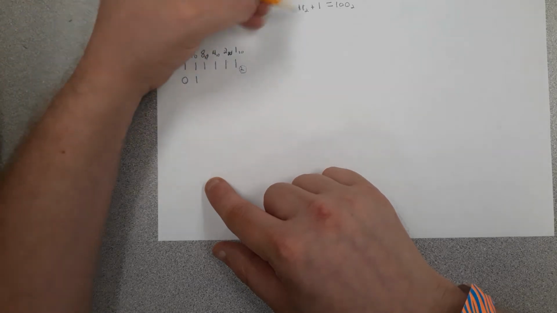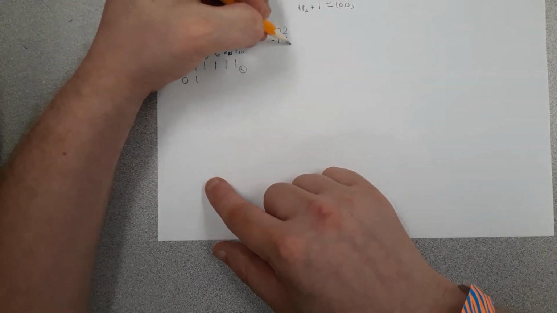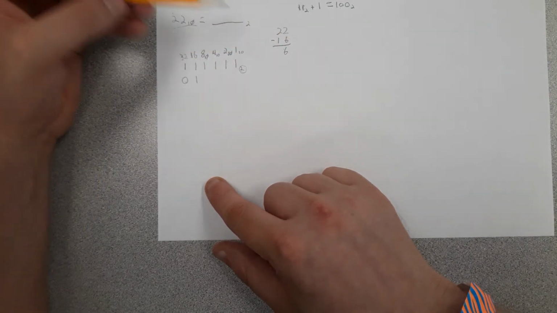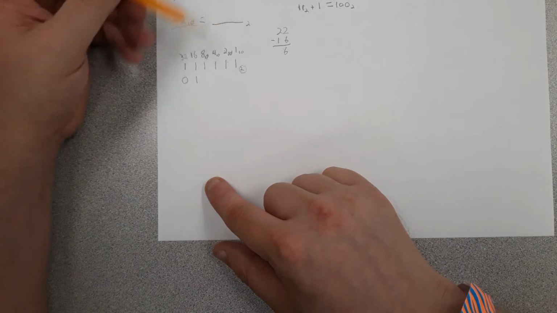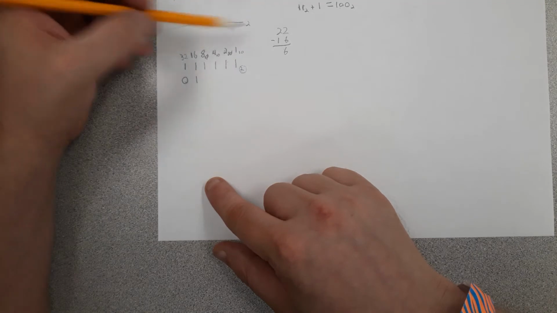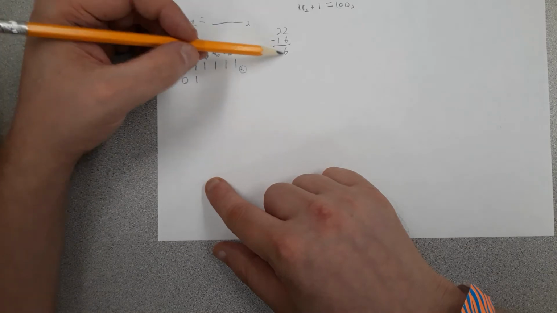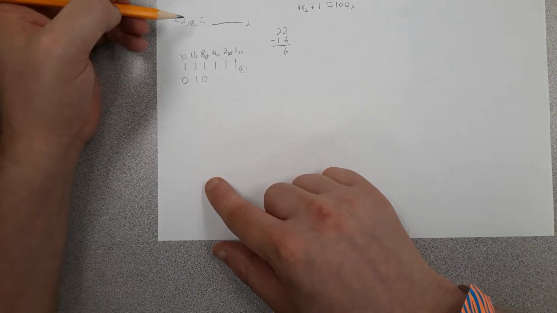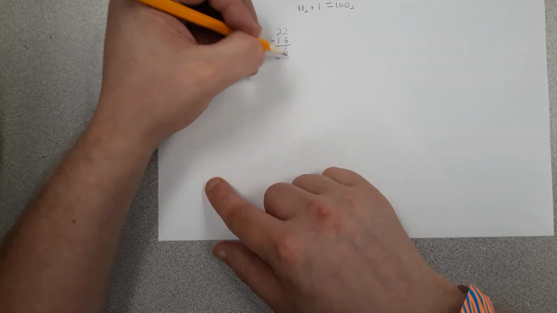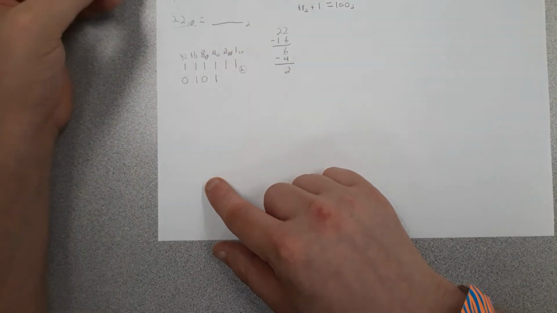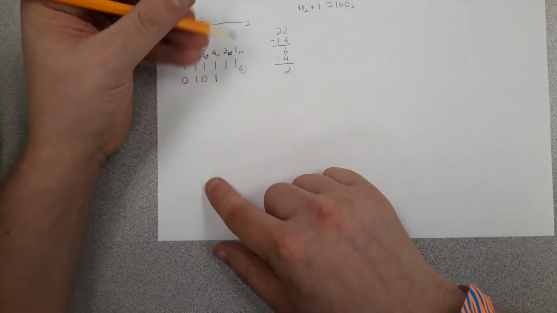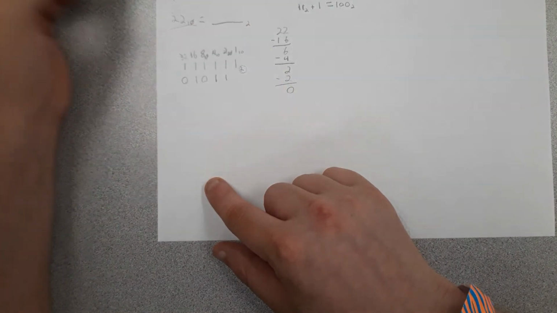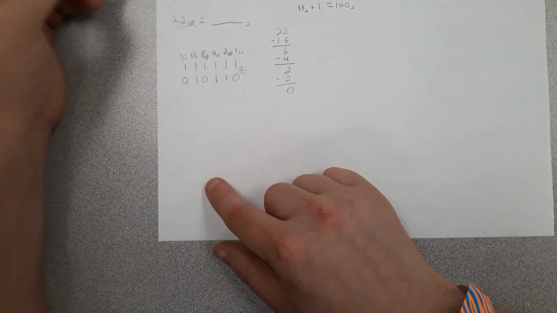What's left over? So I'm going to go 22 minus 16, and what do I get? 6. Right? So now I'm looking for a number that will go into this. 8 will not go into 6. So I'm going to write 0. Will 4 go into 6? Yes, it will. So I'm going to go ahead and subtract that 4, and it leaves me a remainder of 2. Will 2 go into 2? Yes, it will. And of course, I've gotten to 0, so I know from that point out everything else is going to be zeros.